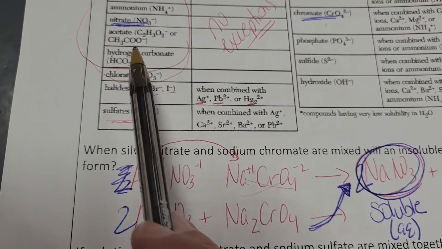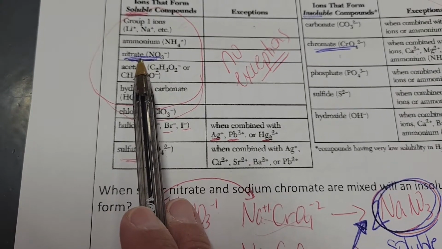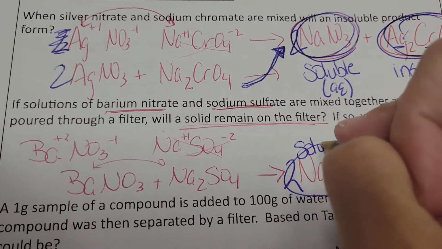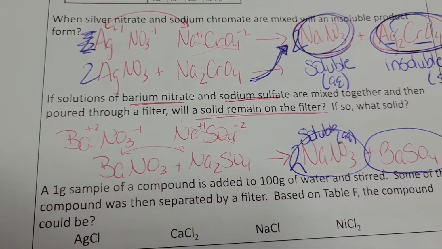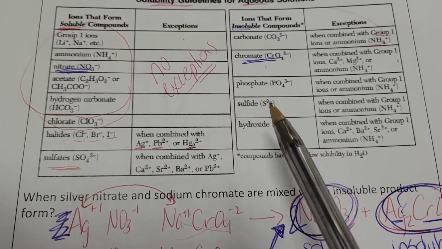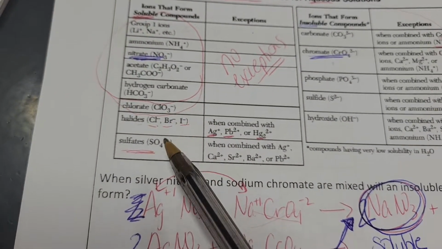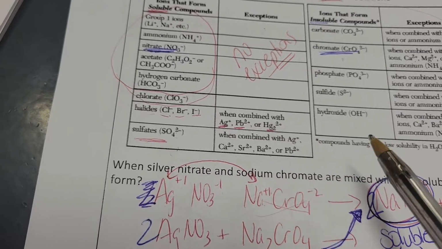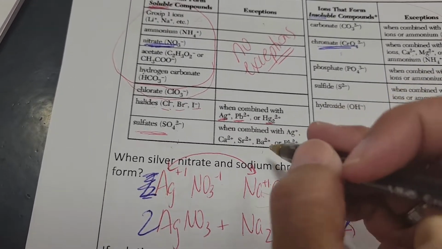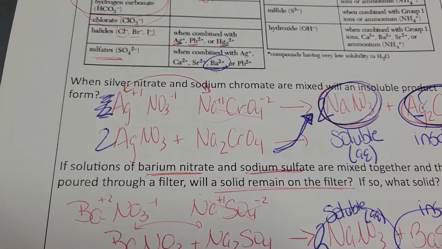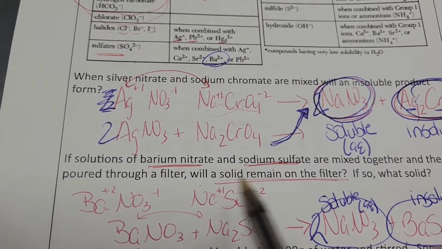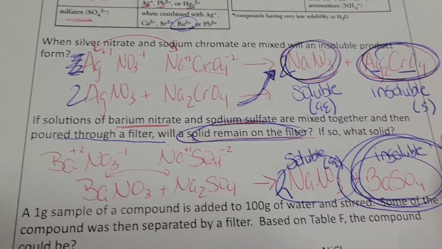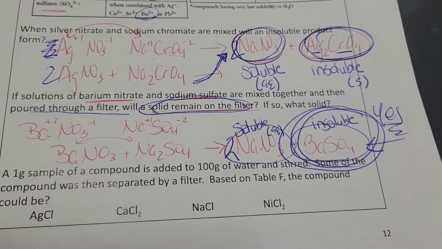All right, so now these are our products: sodium nitrate and barium sulfate. Nitrates, we know, are all soluble with no exceptions. So this one is soluble, aq. Barium sulfate, so what do we got? Oh, here, sulfates are all soluble except if they are with barium. So this one is going to be insoluble. That means if I poured them through a filter, will a solid remain on the filter? Yes. Barium sulfate will stay on the filter.